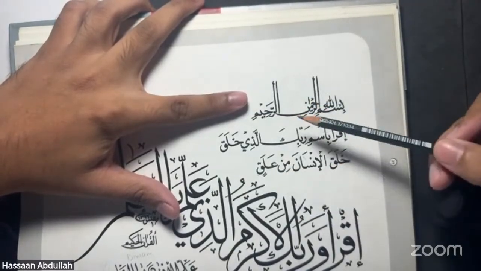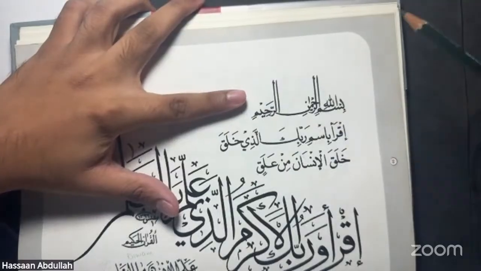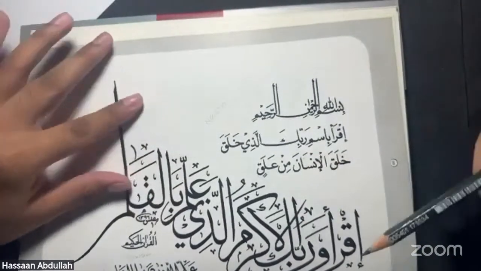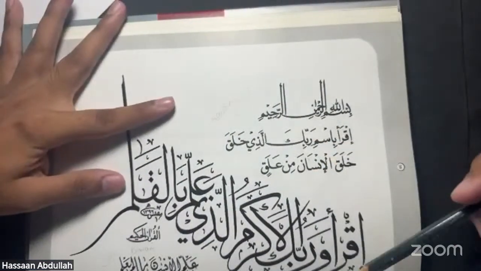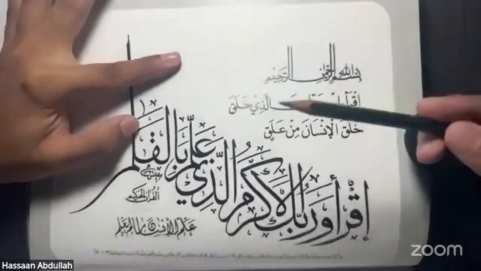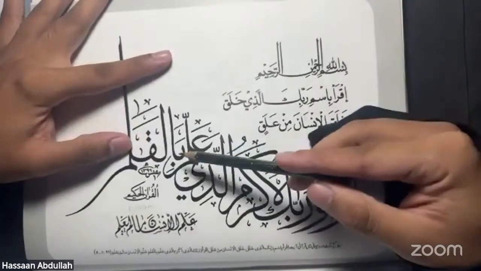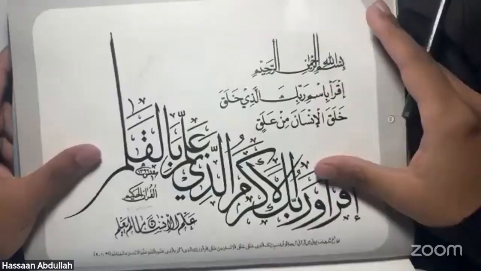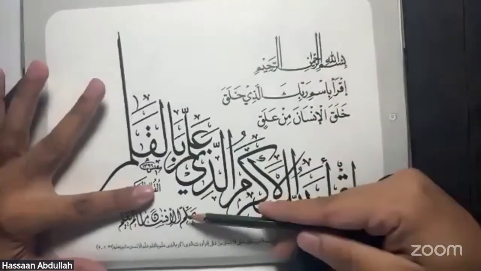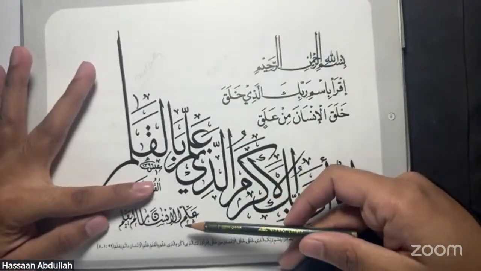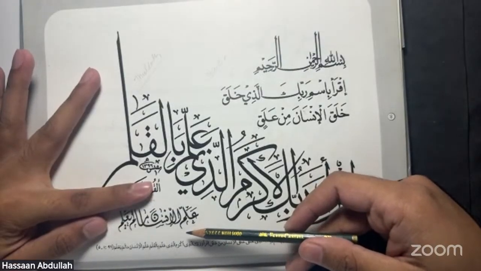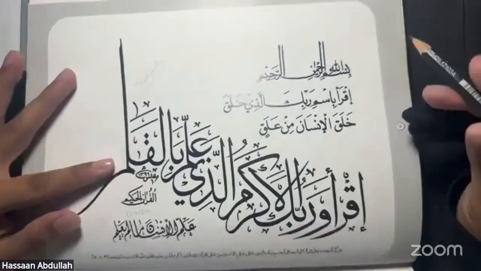What's the script of that? Naskh. Yes. And this one, Iqra wa Rabbukal Akram alladhi allama, would be Thuluth. Very good. And about this one, allama al insana ma lam ya'lam, Diwani. Very good.